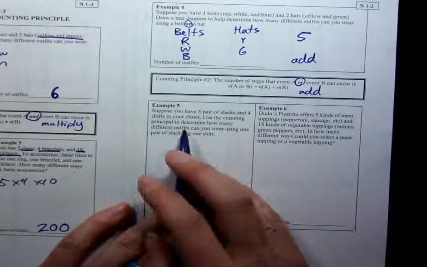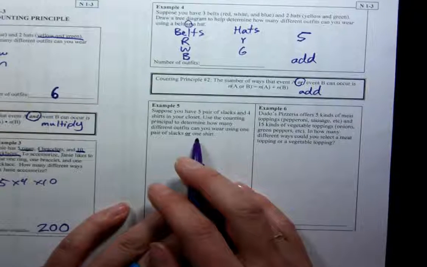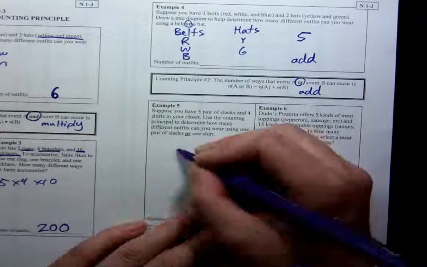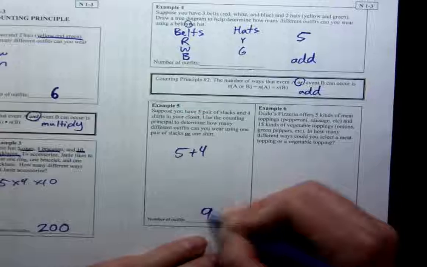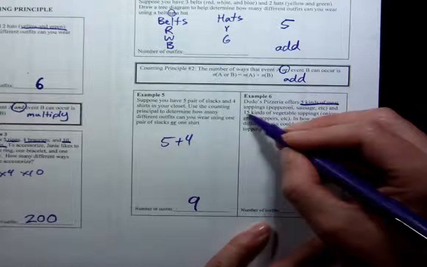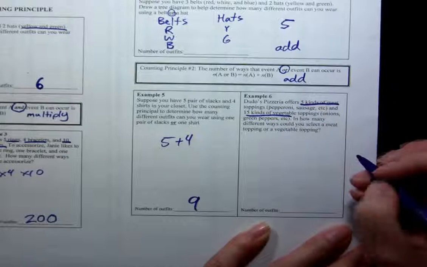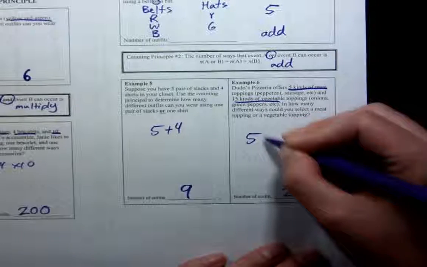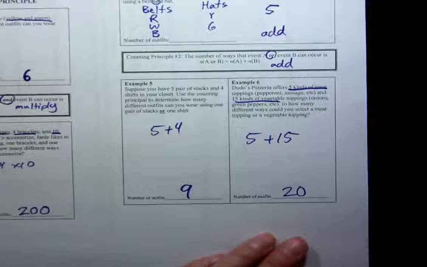So this time we have 5 pairs of slacks and 4 shirts. How many outfits can I do if I'm doing 1 pair of slacks or 1 shirt? 9. And here we're doing a one-topping pizza. So at this pizzeria, there's 5 kinds of meat, 15 kinds of vegetables. So how many possibilities? 20. So 5 plus 15.